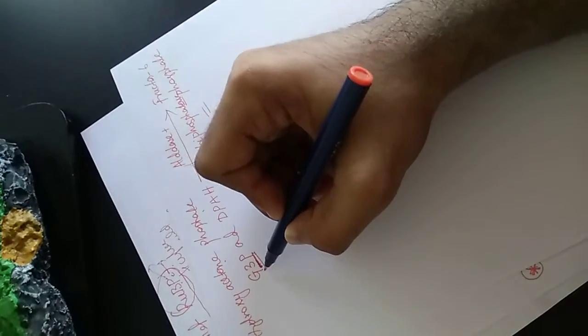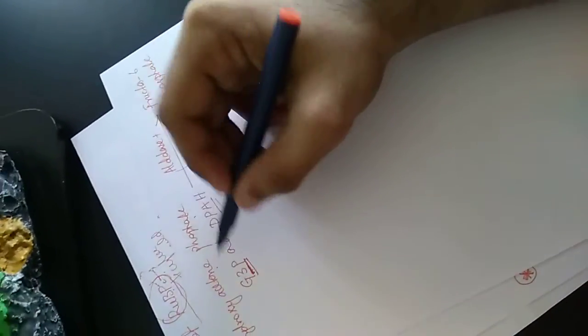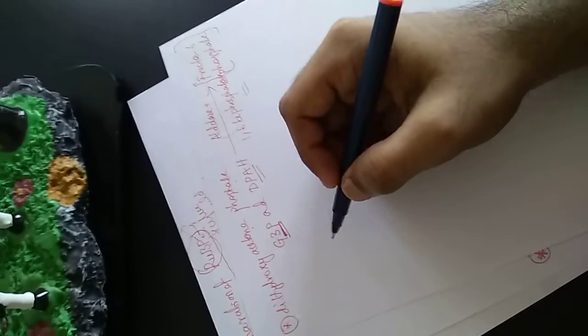So we do this in the presence of these enzymes. So we convert G3P, glyceraldehyde 3-phosphate, and dihydroxyacetone phosphate into fructose 6-phosphate. This is the product of the next step.